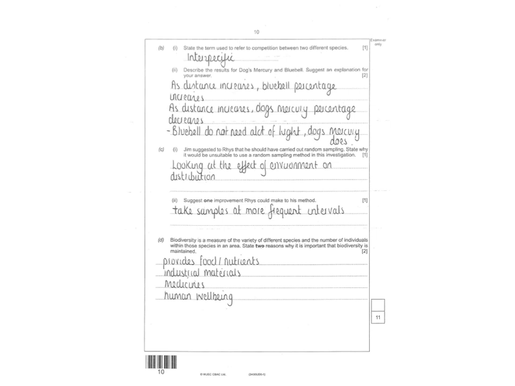Jim suggested to Rees that he should have carried out random sampling. State why it would be unsuitable to use a random sampling method in this investigation. It is because we're looking at the effect of the environment on distribution. Suggest what improvement Rees could make to his method. We could take samples at more frequent intervals.